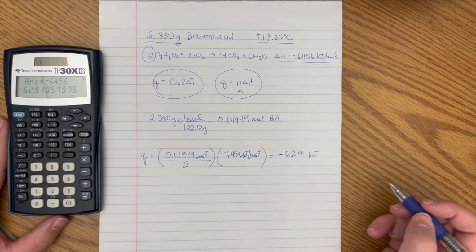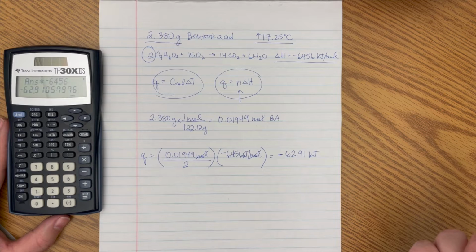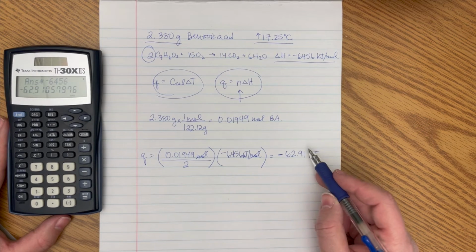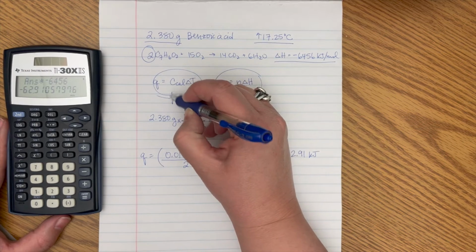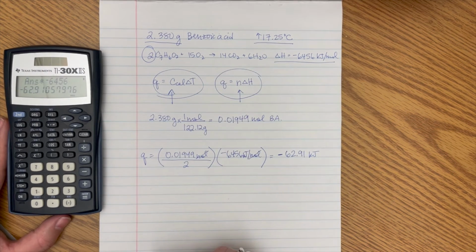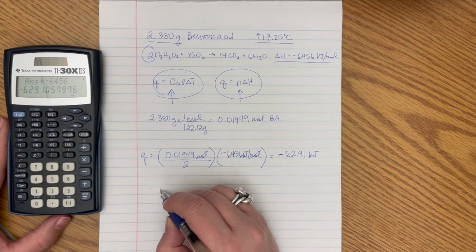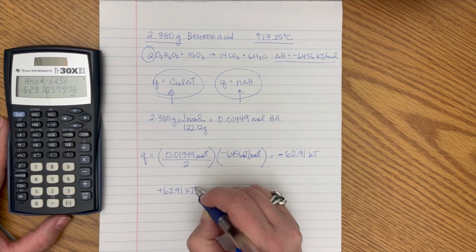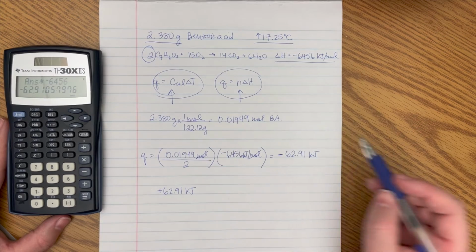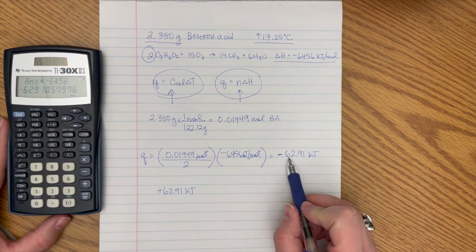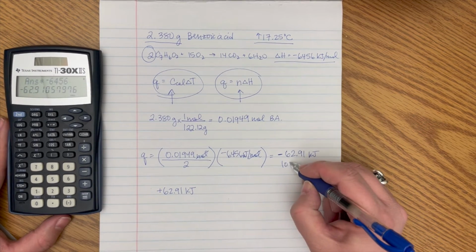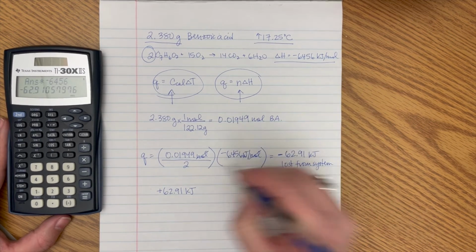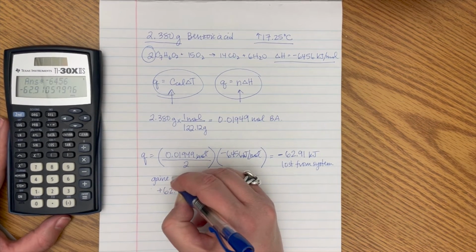Notice it's released because I have that negative sign. Now, if that's how much heat is released, then 62.91 kilojoules is also how much heat should be gained by the calorimeter. So I'm going to change the sign of that. I'm going to make it positive 62.91 because now we're going to start talking about the calorimeter, which is the surroundings. So this heat was lost from the system, and it's going to be gained by the surroundings.